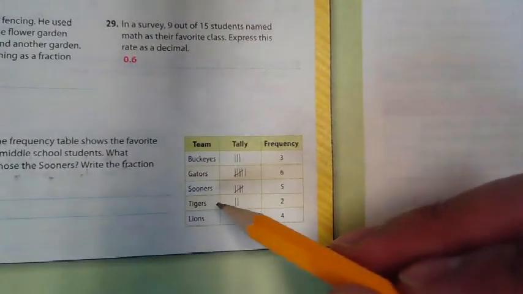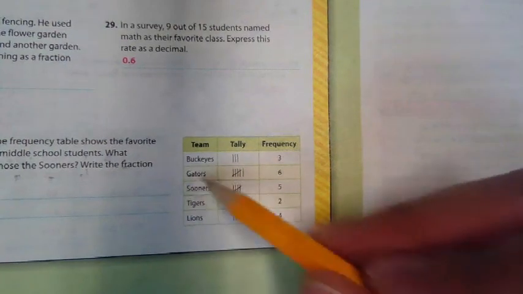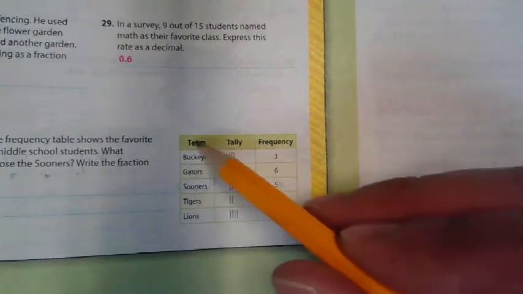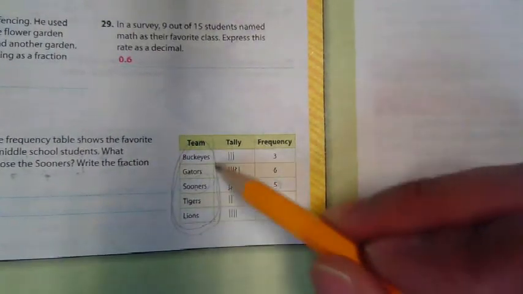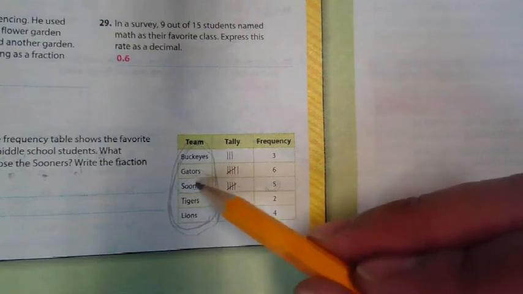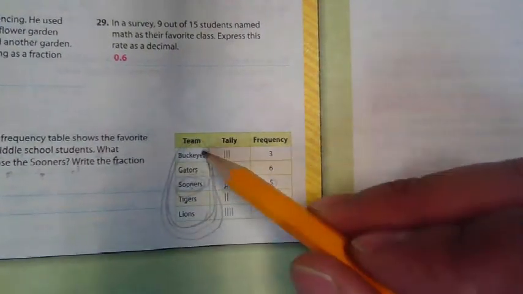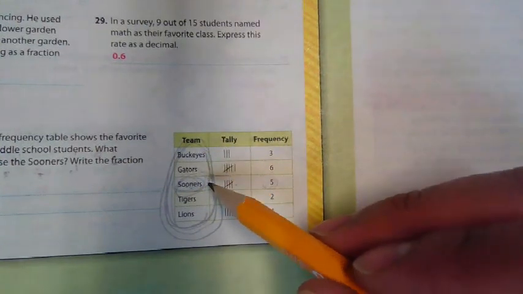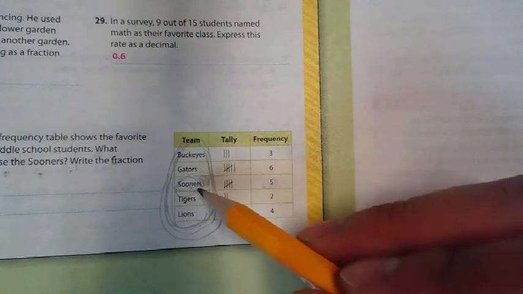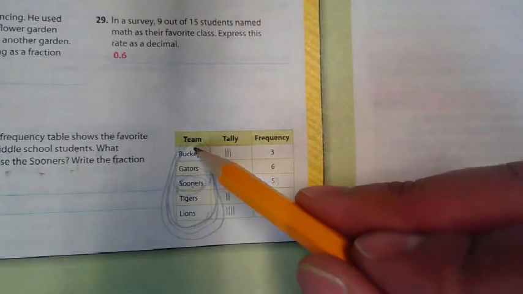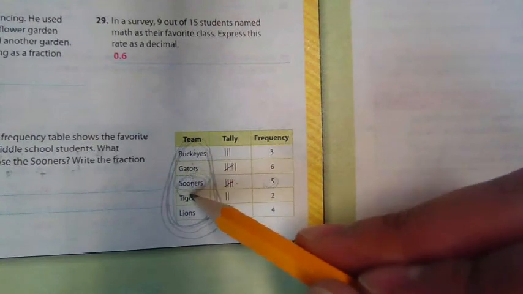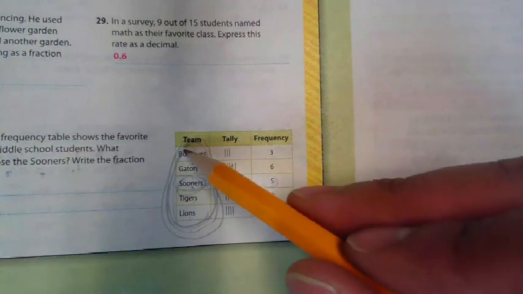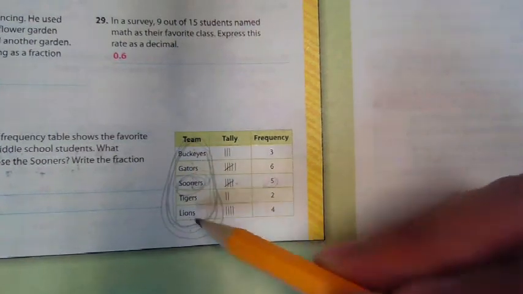We're trying to figure out how many kids like the Sooners. Well, according to this, 5 students like it. Sooners is just part of all the teams that we're talking about. So this is the part, and this is the total. This is the whole. Remember in the video that you saw, a fraction can be either part of a whole or part of a set. So this is a set of football teams. Sooners is just one part of that set: the set of Buckeyes, Gators, Sooners, Tigers, Lions.